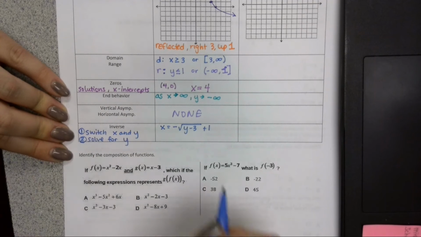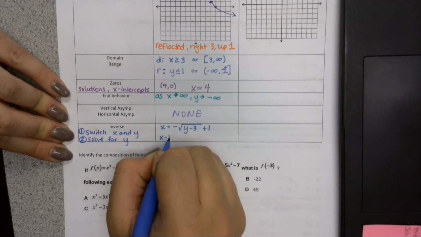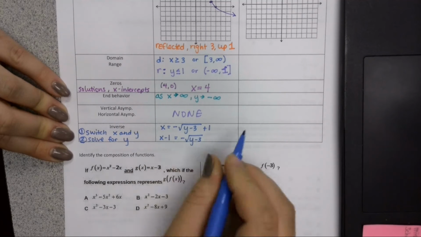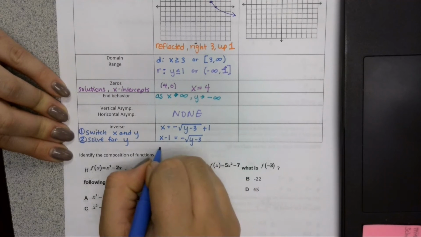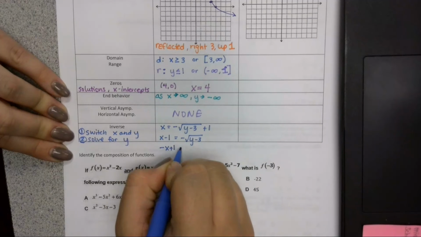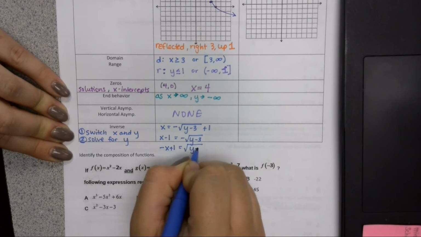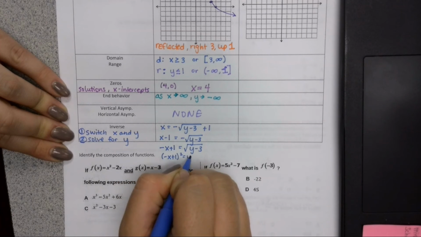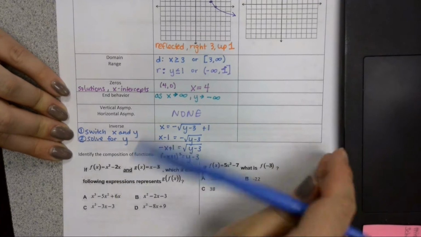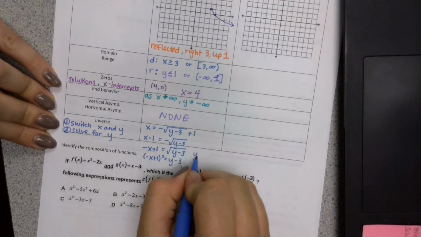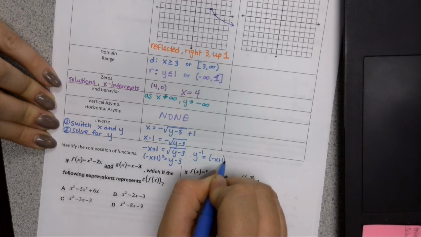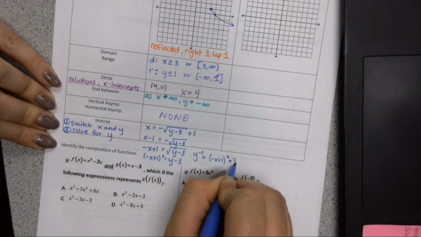So to do that, we're going to subtract 1 from both sides. Then we're going to divide each side by negative 1. So my x becomes negative, my 1 becomes positive. We're going to square both sides and then add 3. So my final inverse is going to be negative x plus 1, squared, plus 3.